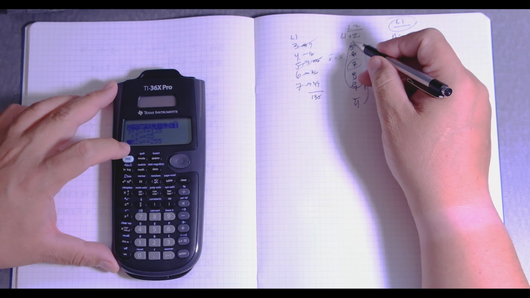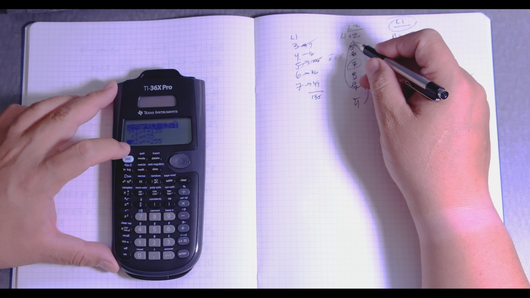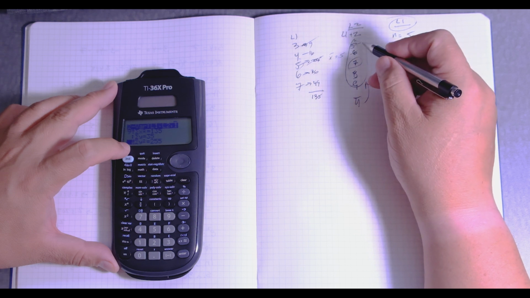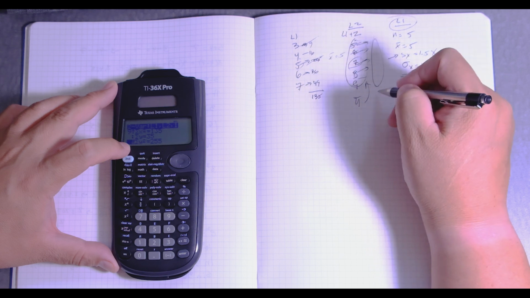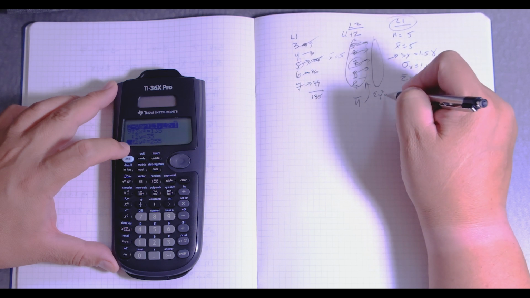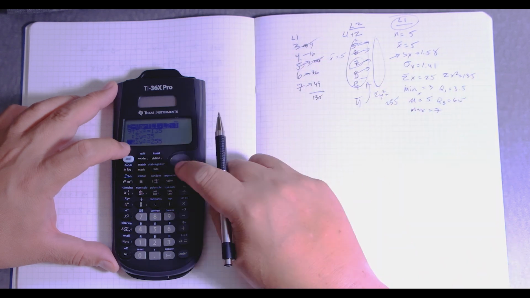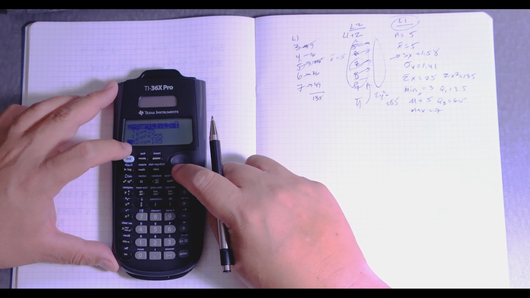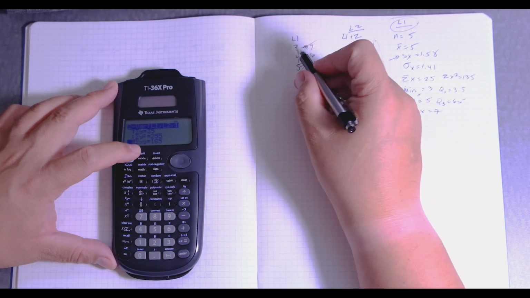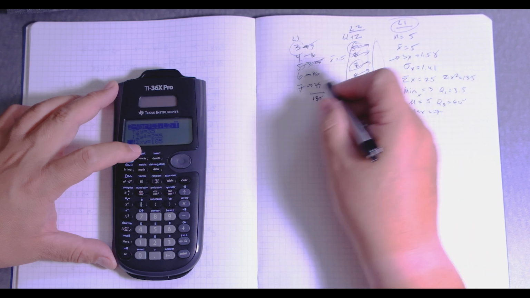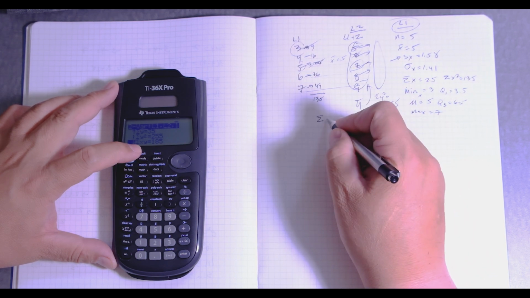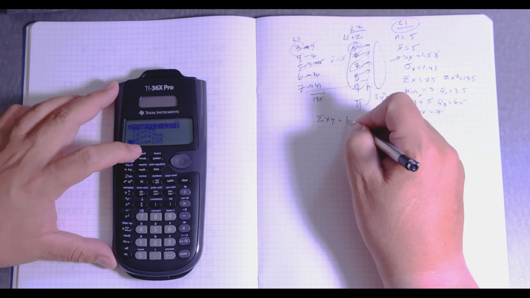Sigma y is when we add all this, and then sigma y squared, meaning you square these numbers and add the column, so the sigma y squared is 255. Sigma xy, meaning multiply 3 times 5, and the other ones, and then you sum x times y, that gives you 185.